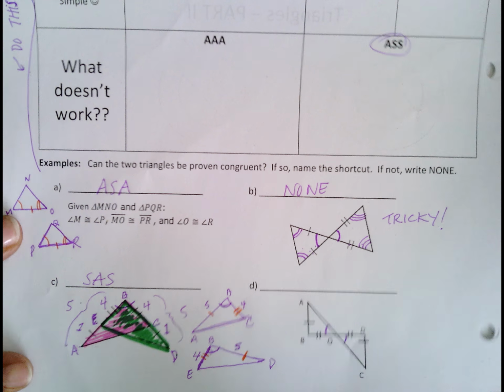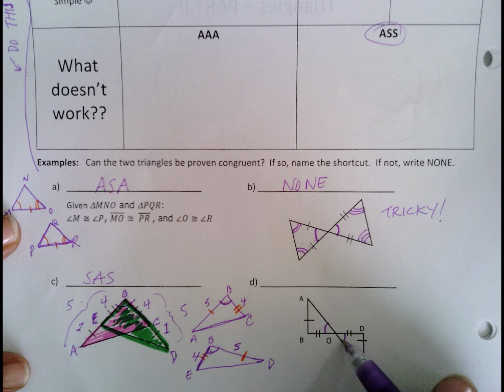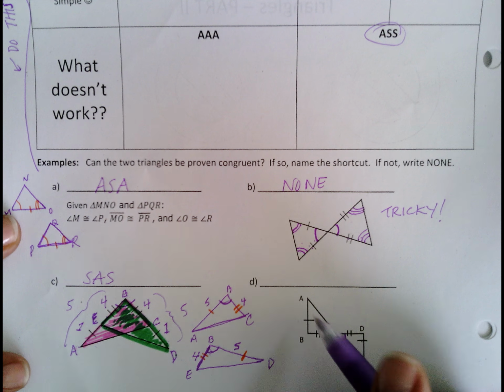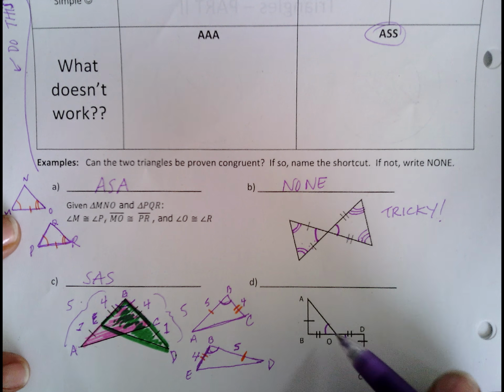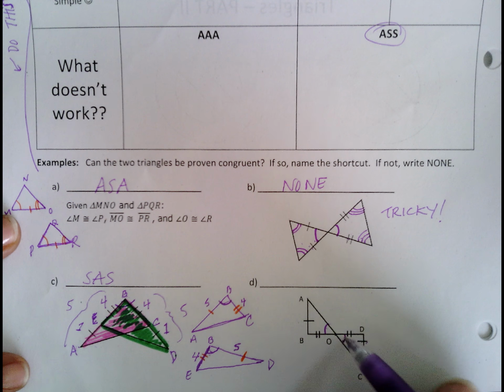Okay? Letter D. In looking at letter D, I identified that we have a pair of vertical angles. That happens anytime 2 lines intersect at a point. And so we do have vertical angles, and then we have a set of sides. But notice that the angles that are congruent are not in between the 2 congruent sides.